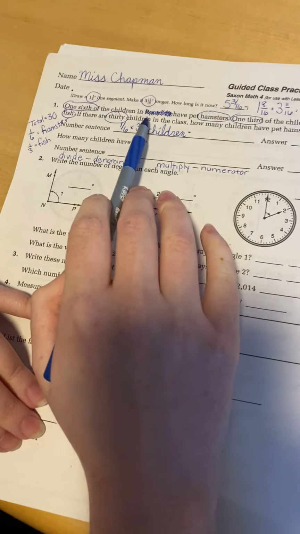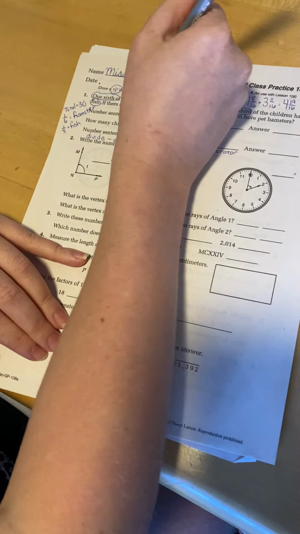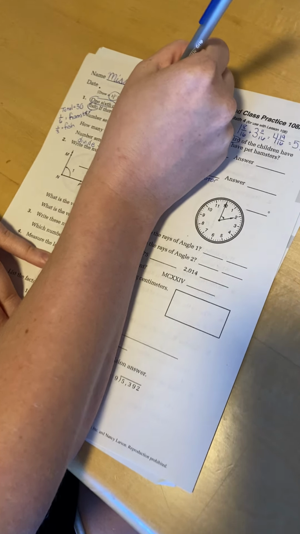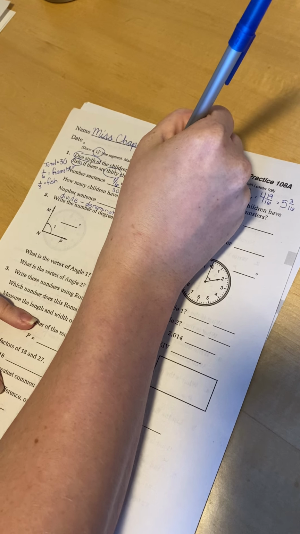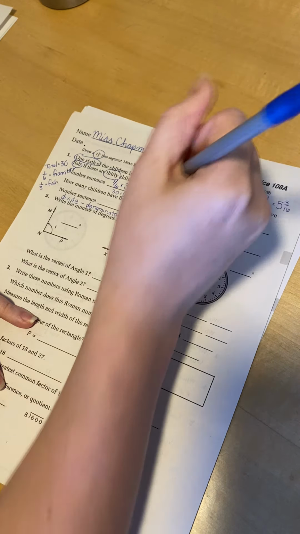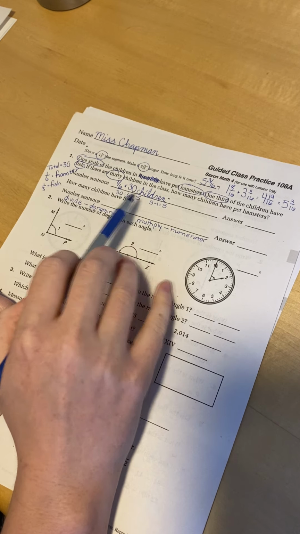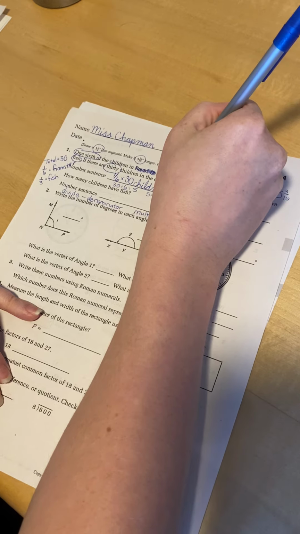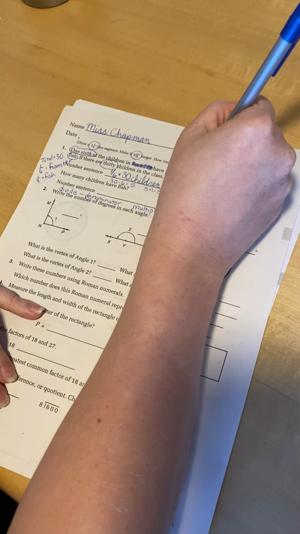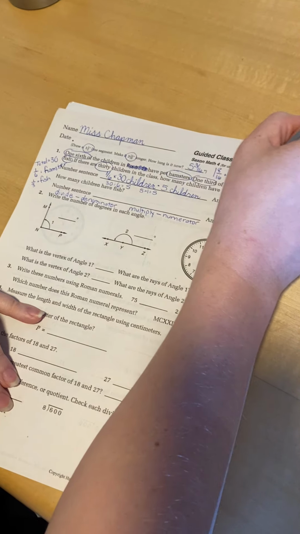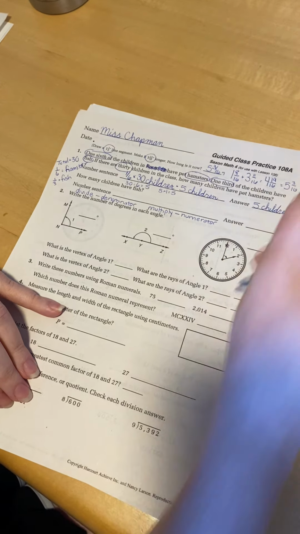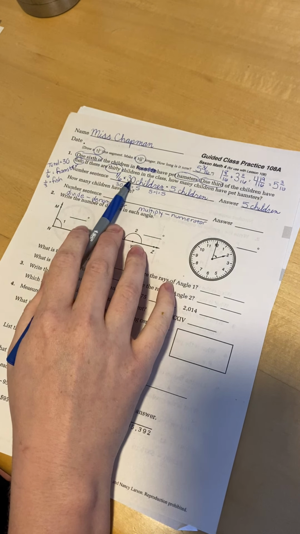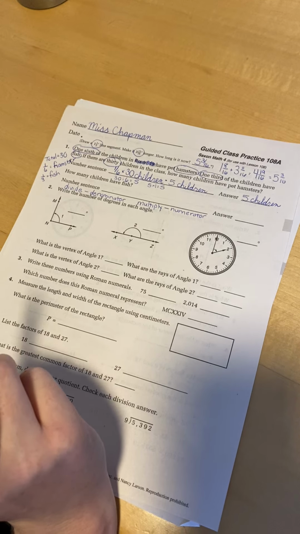Okay, so divide by the denominator. 30 divided by 6 equals 5. Now I have to multiply it by the numerator, which is 1. 5 times 1 equals 5. That means that 1/6 times 30 children equals 5 children. Answer 5 children. Remember what we did to solve. We divided by the denominator, multiplied by the numerator.